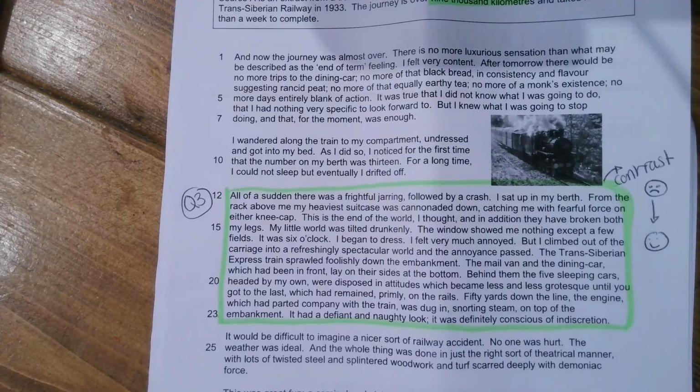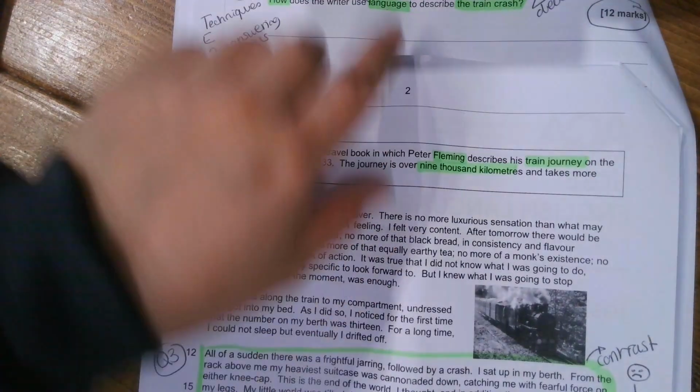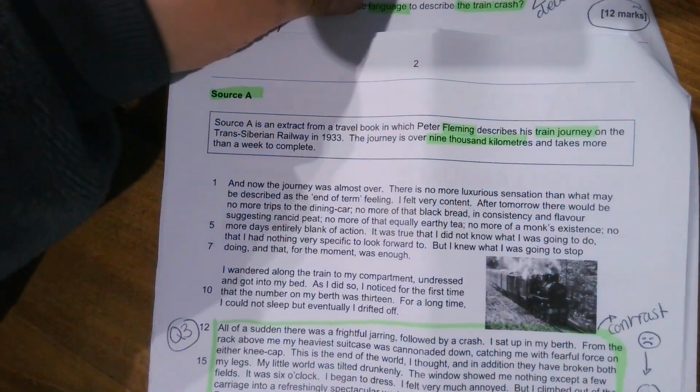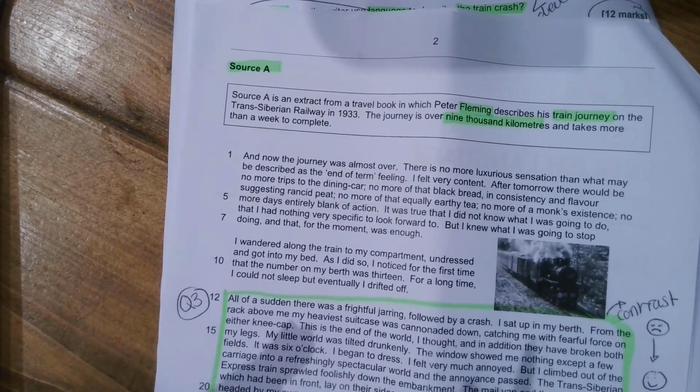So for example, there is a source for paper 2 that is about surfers. And in that source, we can see how the sea is contrasted with the skill of the surfers. And that might be something that you want to look at when analysing language. Now here, we are looking at this train crash, and the train crash is presented as both scary, but also more of a nuisance, more of an annoyance. And if you're able to write about that contrast, that is amazing.